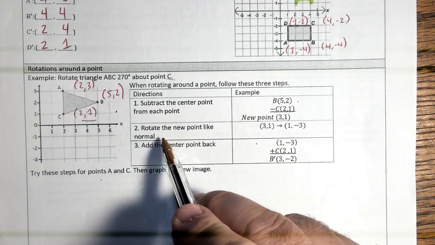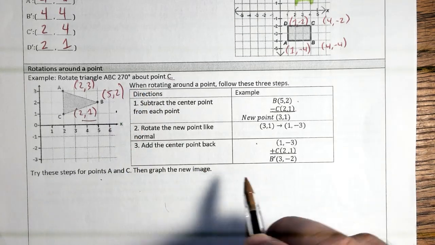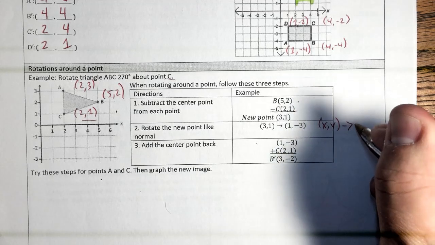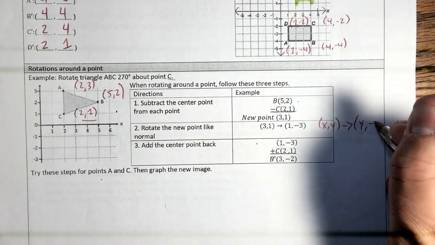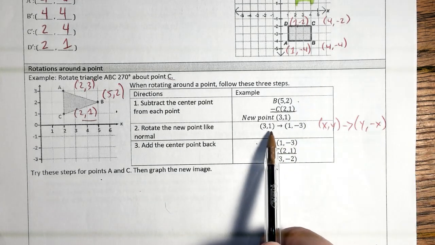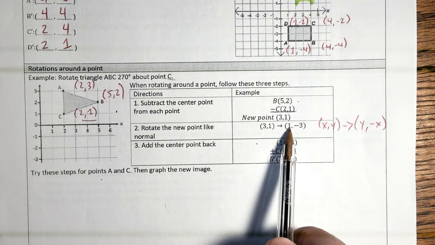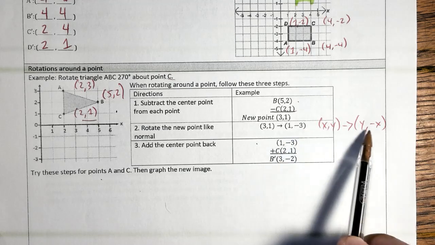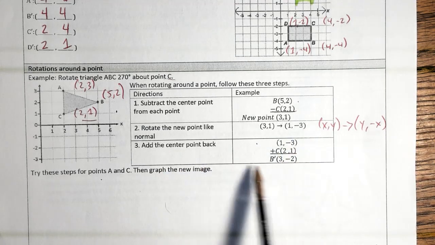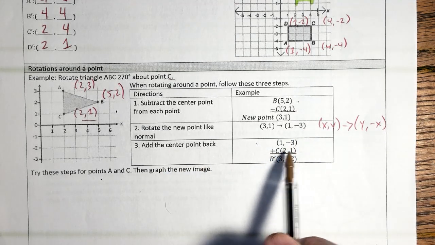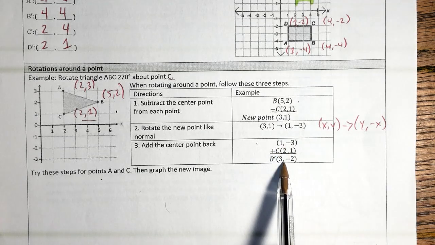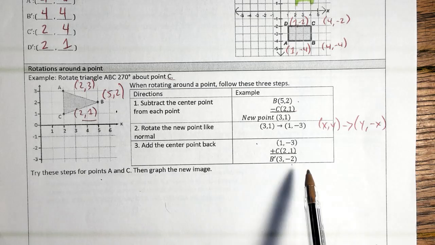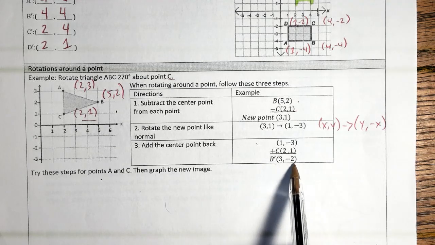So now we use our coordinate rules. So for 270, your X comma Y becomes Y comma negative X. So say 3, 1, they put the Y up front, the 1, and then multiplied the negative 3 by negative 1 and put it in the back. Then you have to add that point back in. So we add 2, 1 back in. So 2 plus 1 is 3. Negative 3 plus 1 is negative 2. So our B prime becomes positive 3, negative 2.